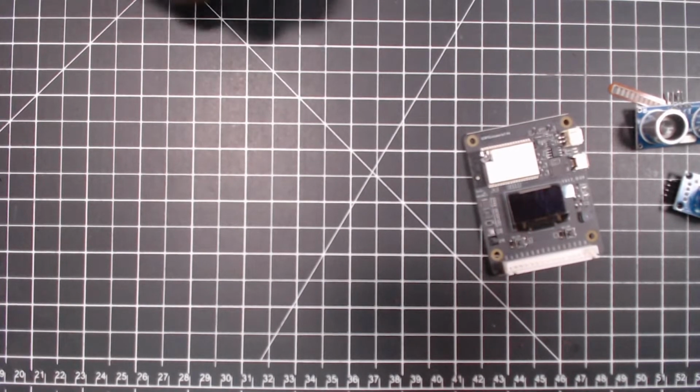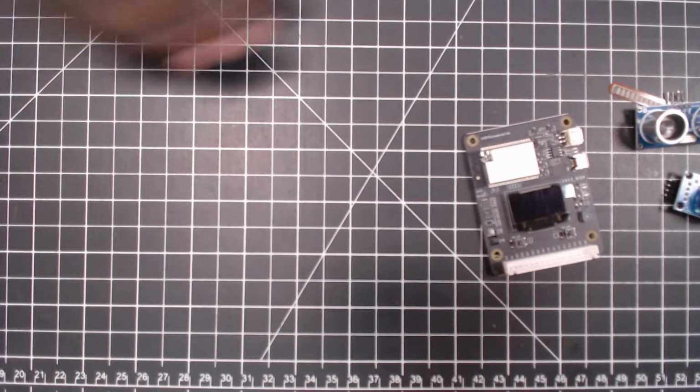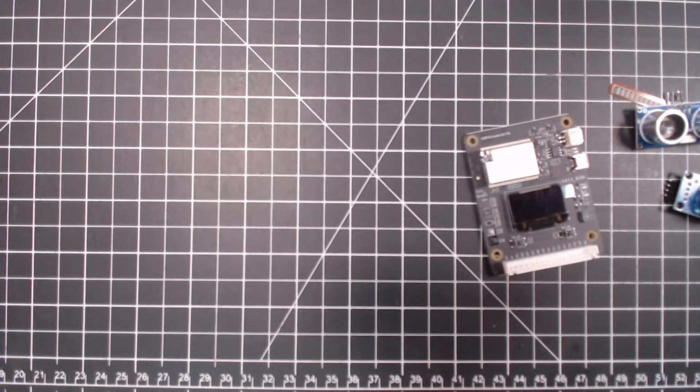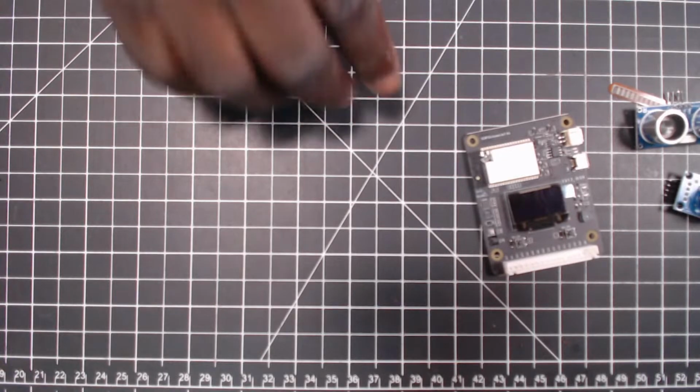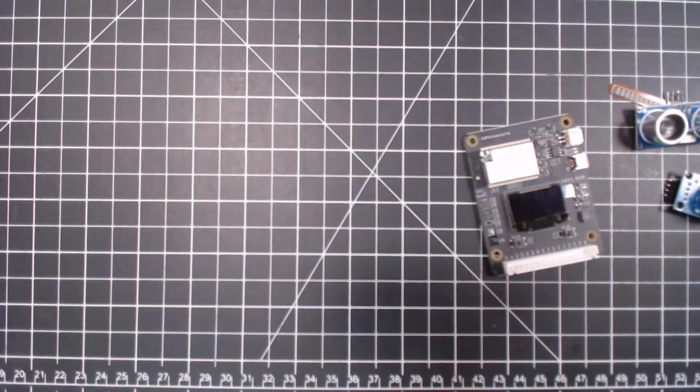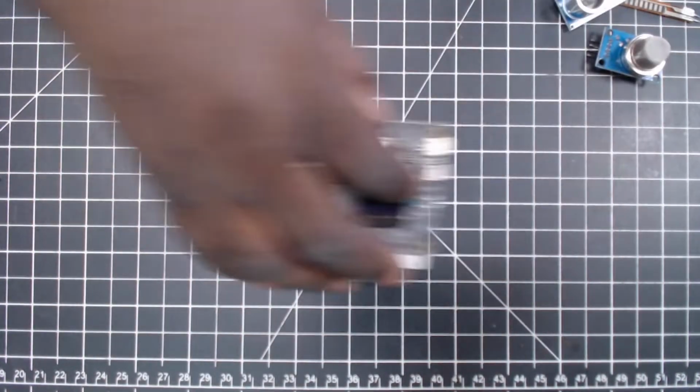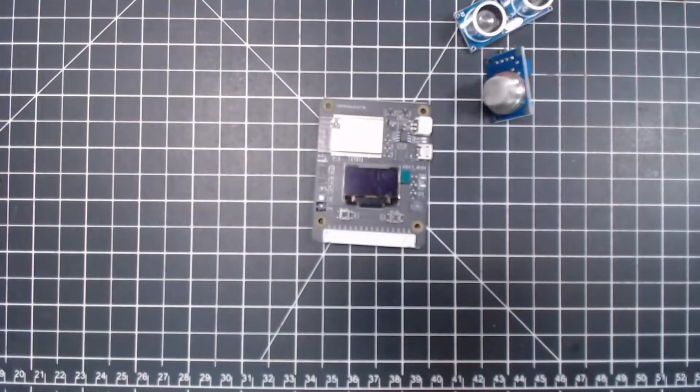So in terms of new things to share, let me throw this here. In terms of stuff to share, that is all I have to share for new dev kits or stuff that have come in the mail that I want to share.